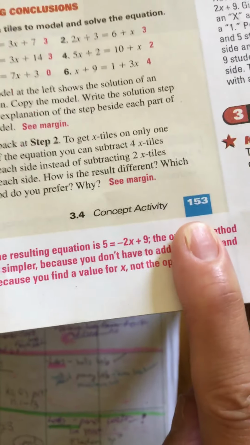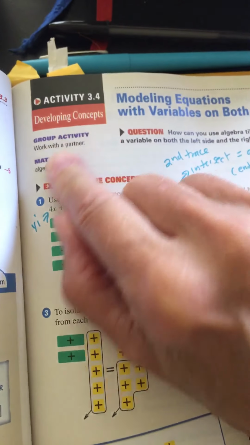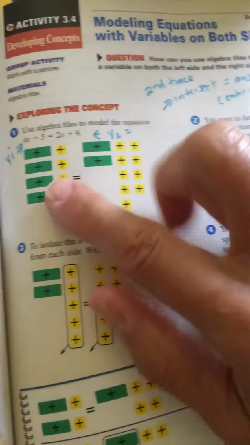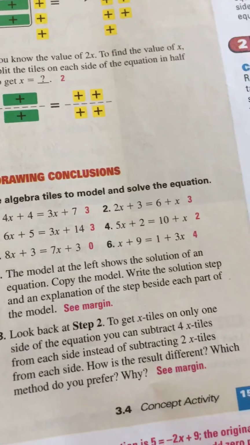All right. So, if you're following along with the class, it's on page 153. This is not actually a technology activity. They want you to model this with algebra tiles. I don't have any algebra tiles. I don't know what that is. I'm going to just use this page of math, though, to teach you how to do this on your calculator.